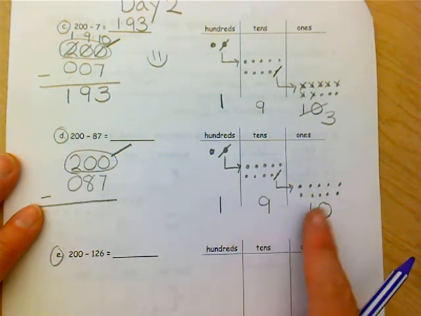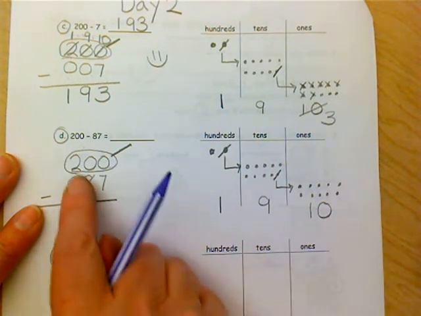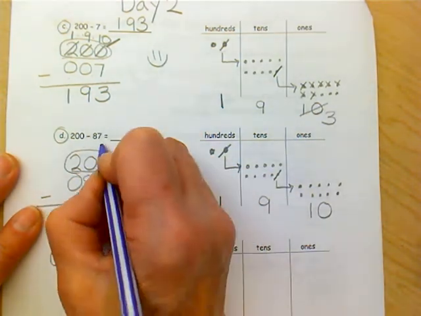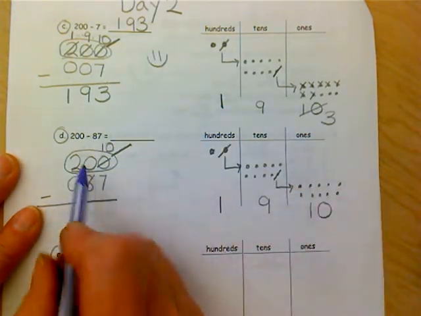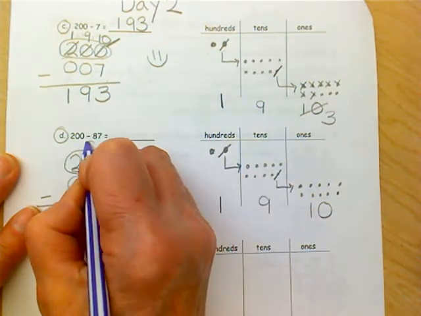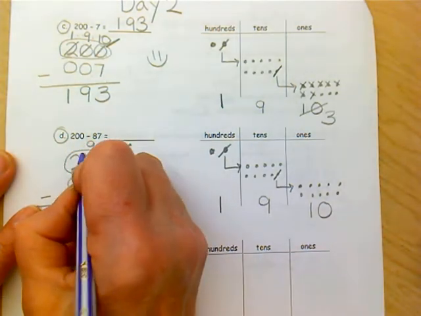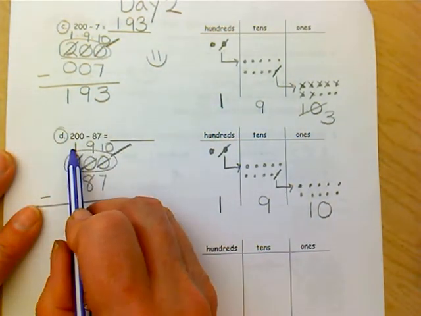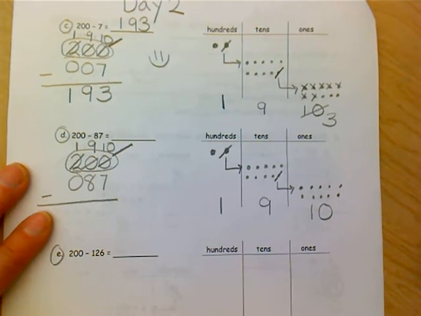Okay, so if I make a change here in my chip model, I also need to make a change here in my vertical form. So now I have 10 ones and not 0 ones. So here's those 10 ones. I don't have 0 tens anymore. I now have 9 tens. I don't have 200s anymore. I only have 1 100. However, 1 100, 9 tens, and 10 ones is equal to 200.